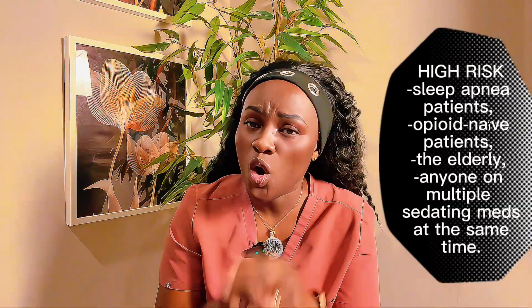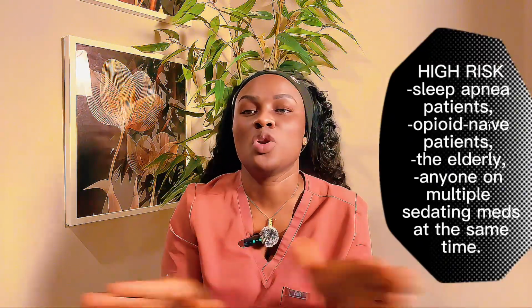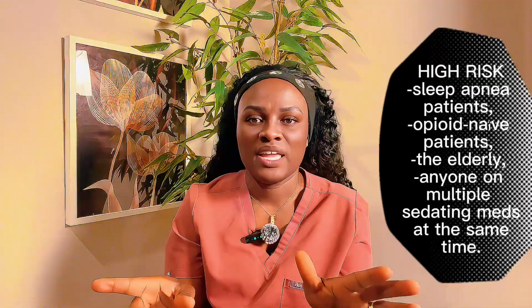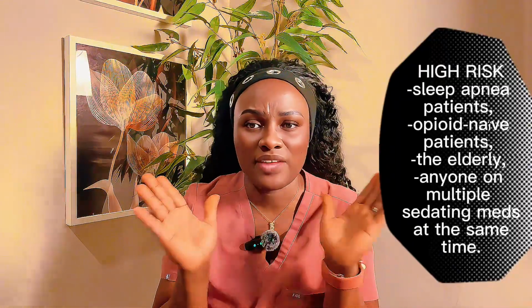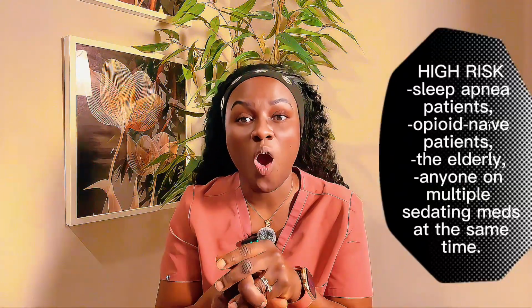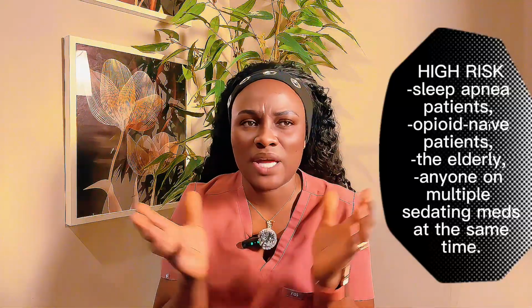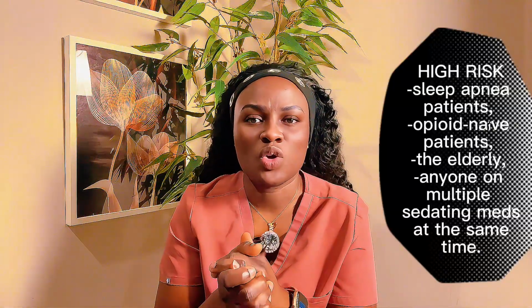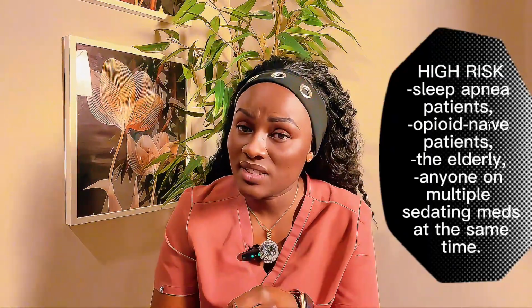And you have your opioid-naive patients. That is, no tolerance whatsoever. Especially the elderly patient who has never had narcotics in their life. They can drop their respiratory rate on a standard dose that wouldn't even make someone on chronic opioids blink an eye. Then you have your elderly patients.